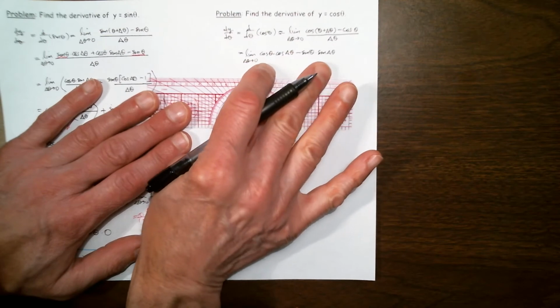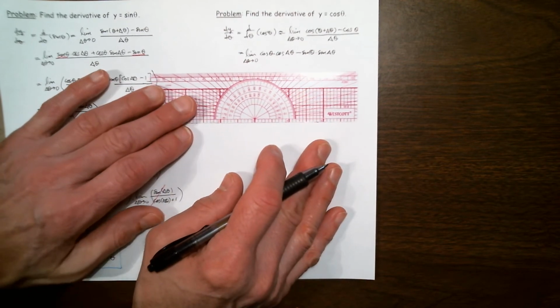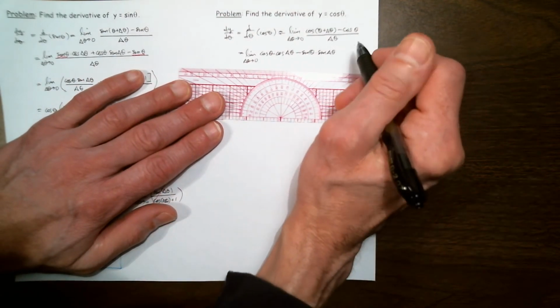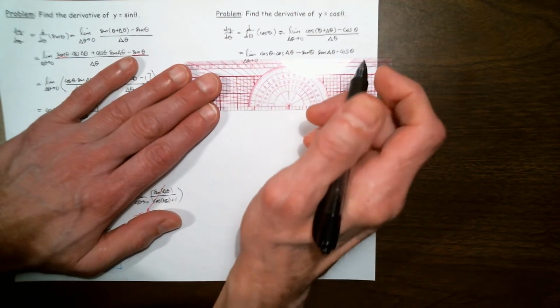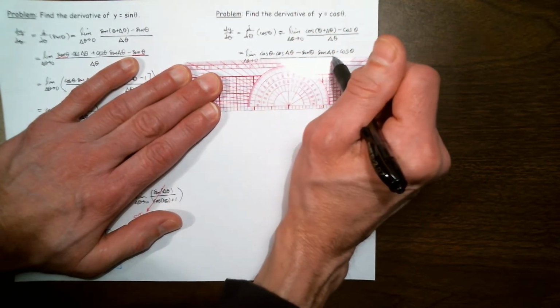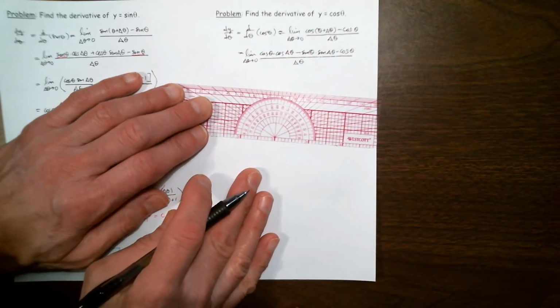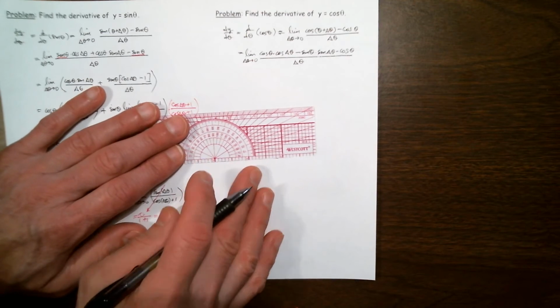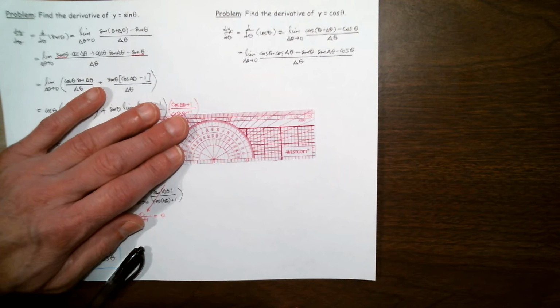So this is the expansion for the cosine of theta plus delta theta. From this, we still have to subtract cosine theta, and then divide the whole thing by the change in theta. So that's our formula for the derivative of cosine theta.